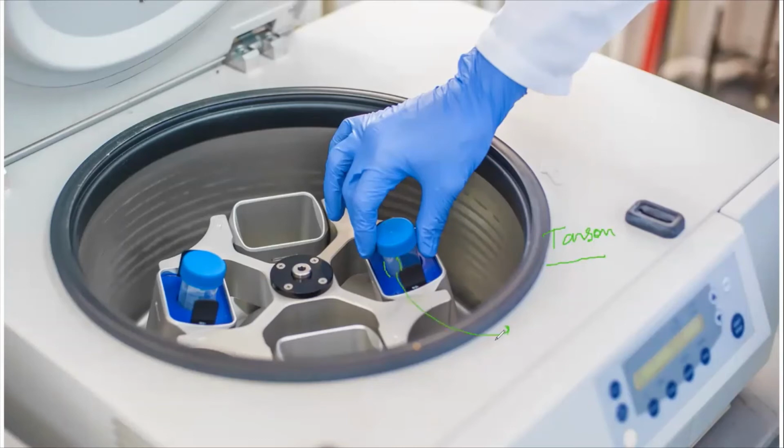Can you see? This is meant for labeling, so that you label what you have added into this, and one you keep for balance. So in the case of a centrifuge, you need to have a balance. If it is not properly balanced, the machine is not going to start. It will not start rotating. So this is how you keep it, okay, your machine looks like this.